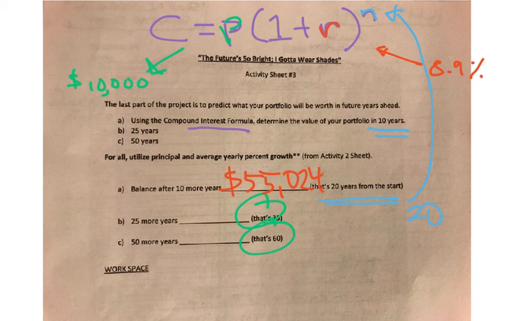And then I would realize, oh, wow, that's pretty good. Hey, what about 25 more years? Well, that's when you're going to be punching into 35. And then you'll do it one more time. How about 50 more years? So when you guys would be about 65-ish or so, right? So yeah, you'll be plugging in the 60, because remember, this is from when you were 10 years ago. And then you'd put that in, and then you'd be done.